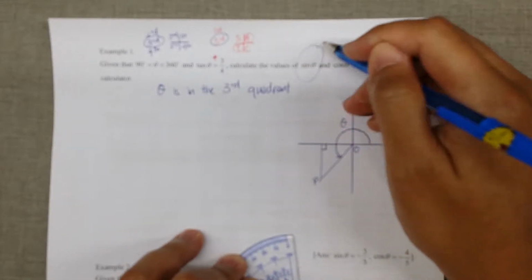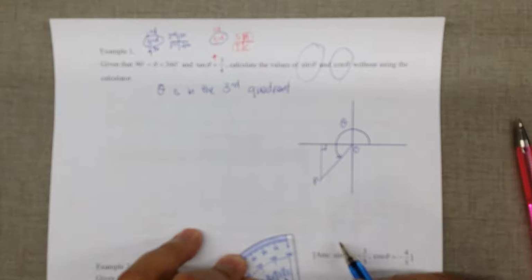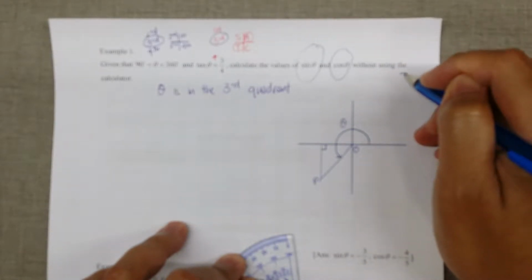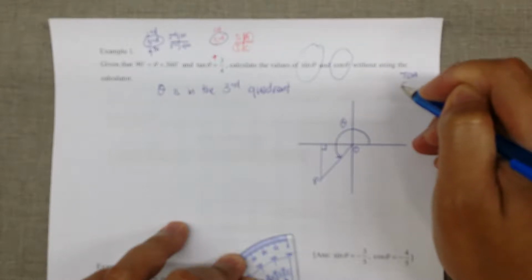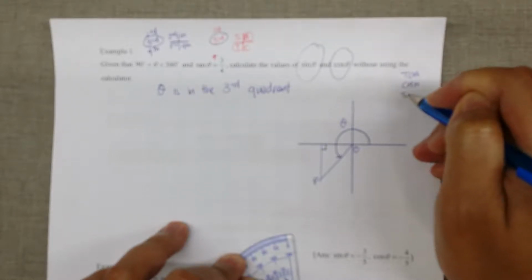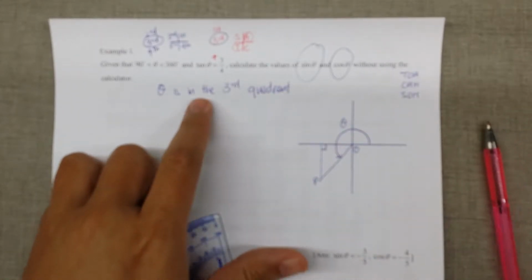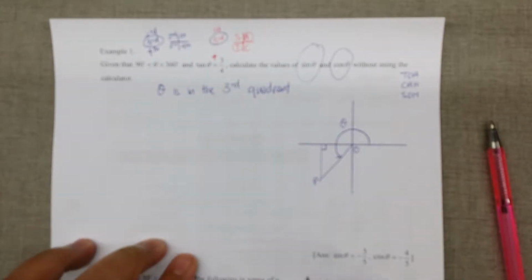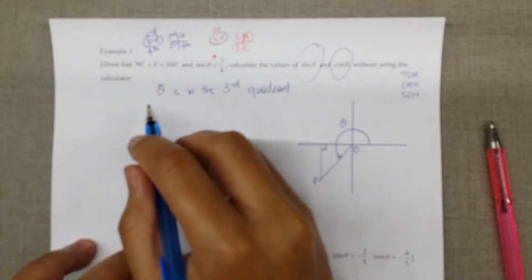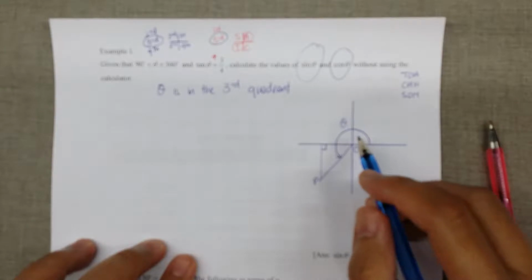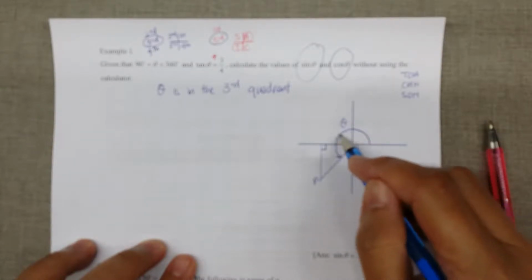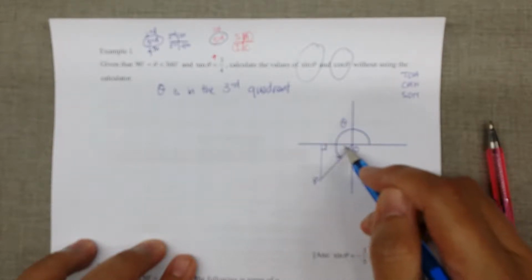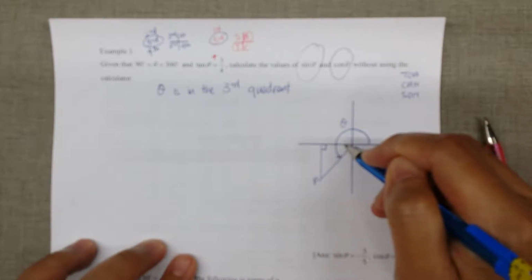I can find out what is sine theta, what is cosine theta, because I've learned SOH CAH TOA. So let me write down SOH CAH TOA here. Okay. So tangent theta is 3 over 4, right? So let me write down. If tangent theta is 3 over 4, theta is here. So this will be my reference angle, or my basic angle, alpha.